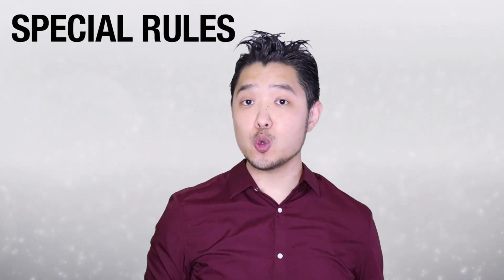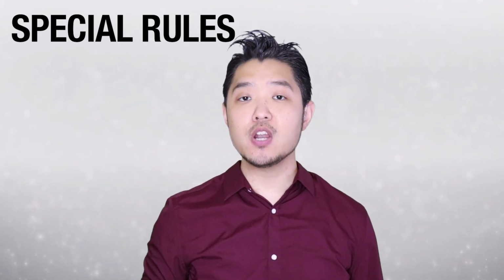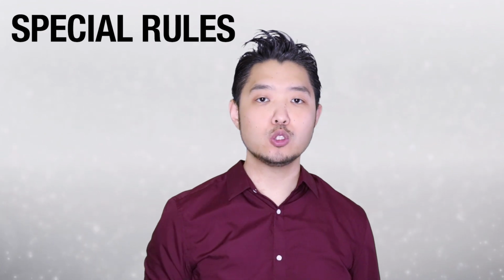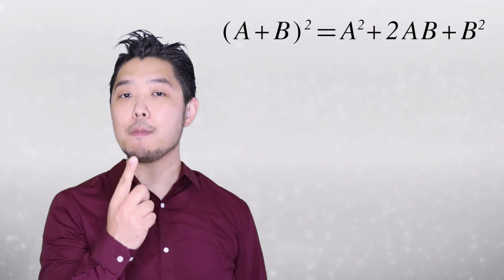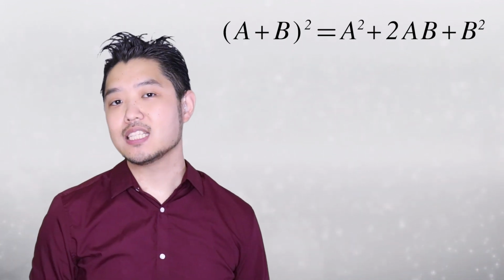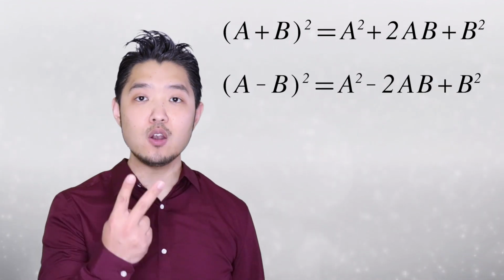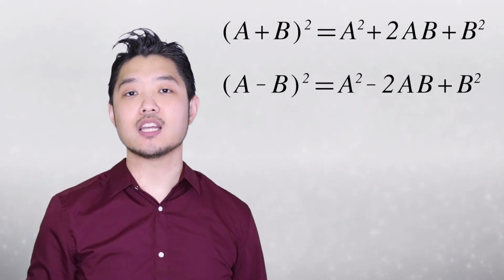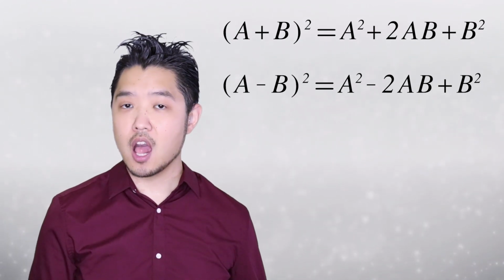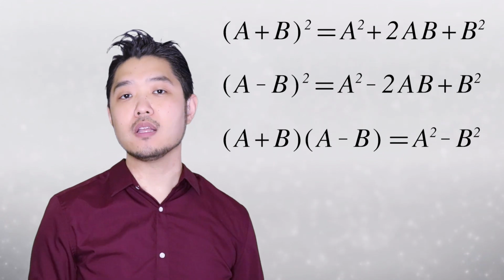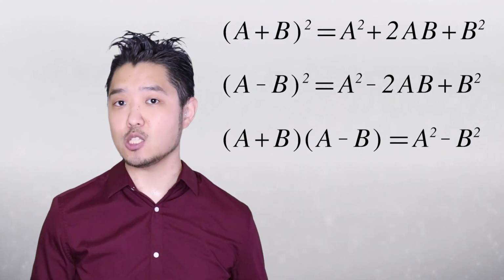There are special rules for algebraic multiplication. These formats appear frequently in the GMAT, so you should memorize these three rules. The first rule is (a plus b) squared is equal to a squared plus 2ab plus b squared. The second rule is (a minus b) squared is equal to a squared minus 2ab plus b squared. The third rule is (a plus b) multiplied by (a minus b) is equal to a squared minus b squared.